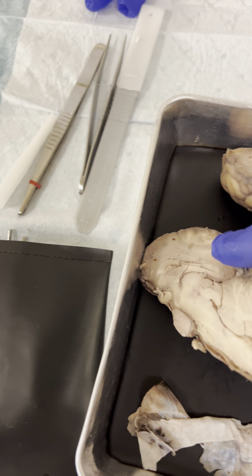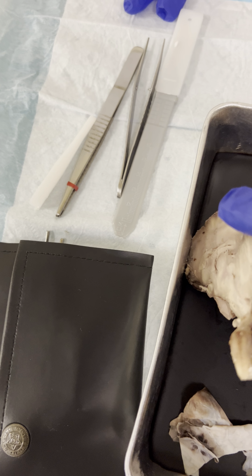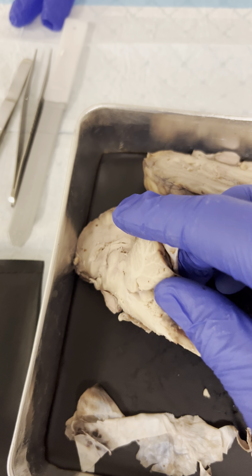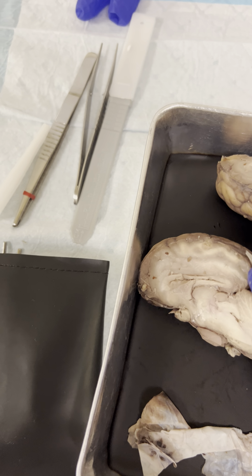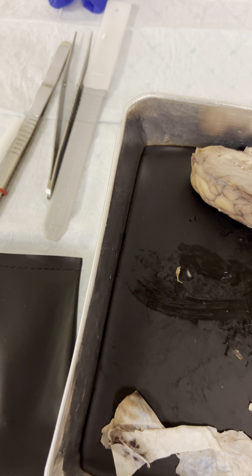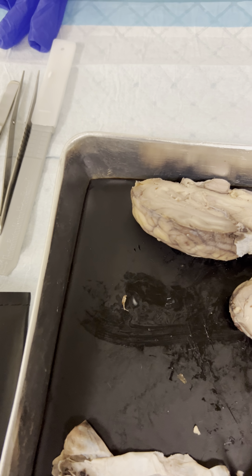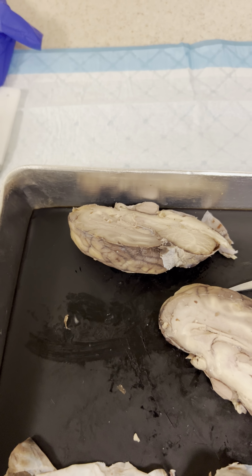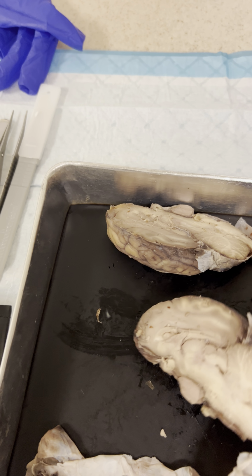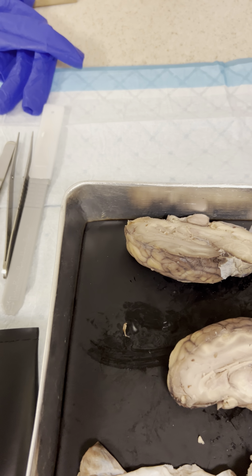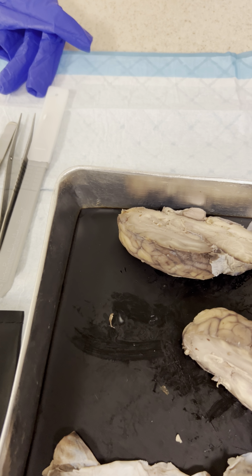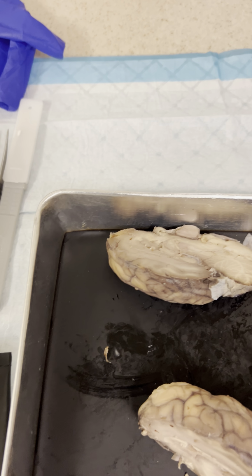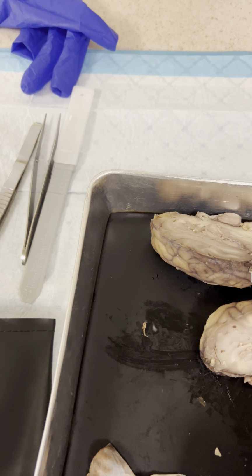So the cerebellum has a separation, which is in this area. It is called the vermis. The cerebellum is separated into left and right portions by the vermis, and those are called the lateral hemispheres. There's two of them, the left side and the right side. Once again, I already named the meninges, which are the dura mater, the arachnoid mater, and the pia mater.